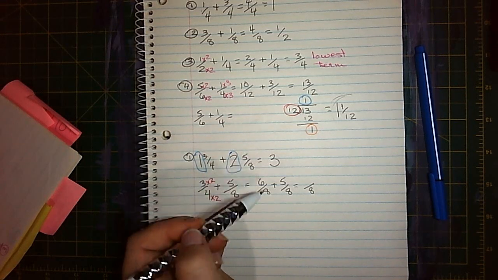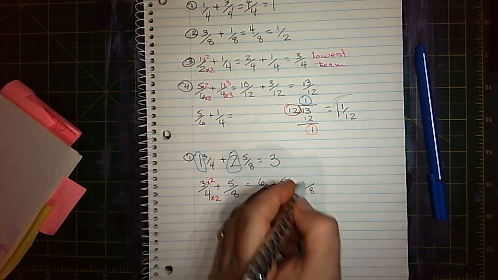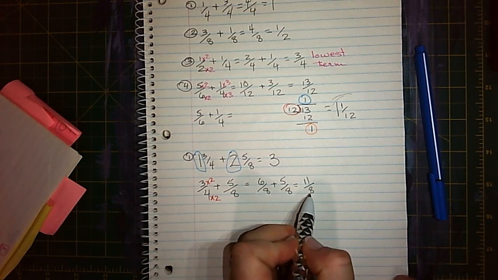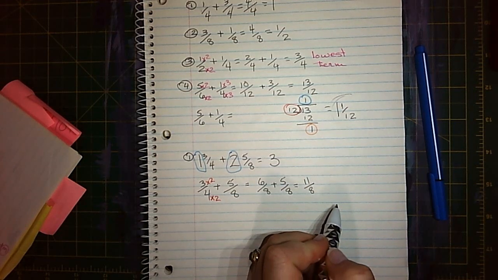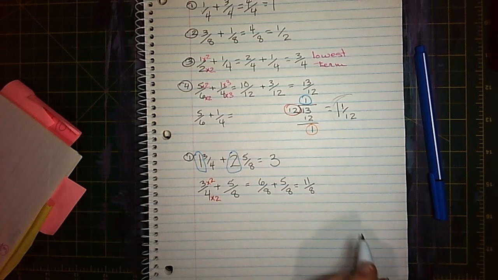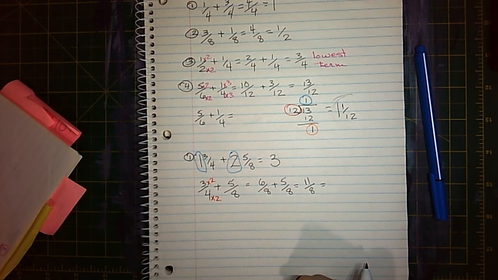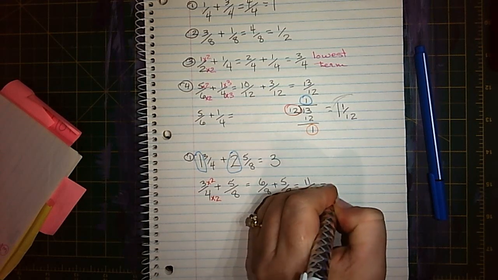Right? So 6 plus the 5, we get 11. Again, an improper fraction, right? 11/8. So let's turn that improper into a mixed. Okay, again, it's like 11 divided by 8. 8 will go into 11 one time.